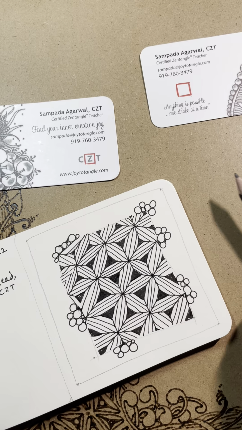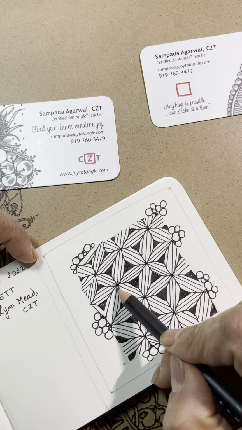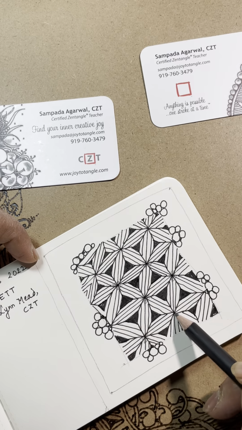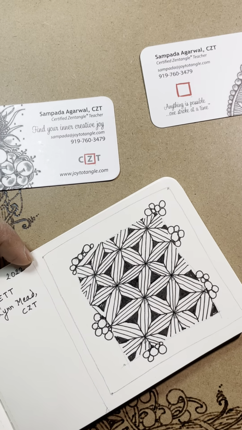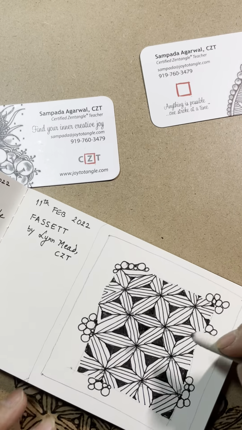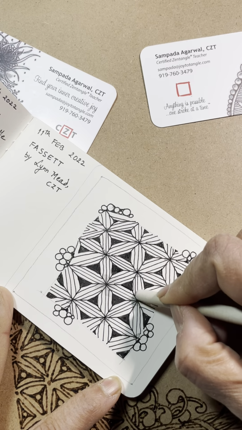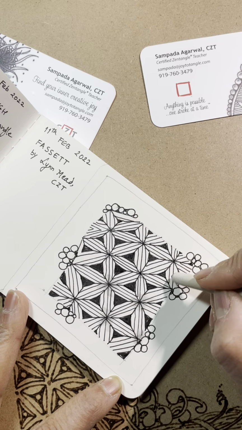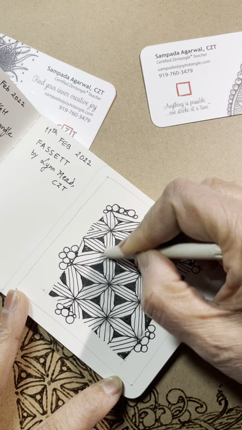And as far as shading this tangle is concerned, the easiest way is to just highlight these mid points, and we could just go ahead and shade it that way. That would be just fine. Right. So this is FASSETT.